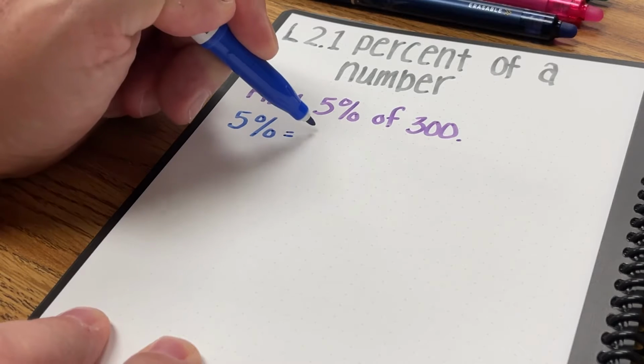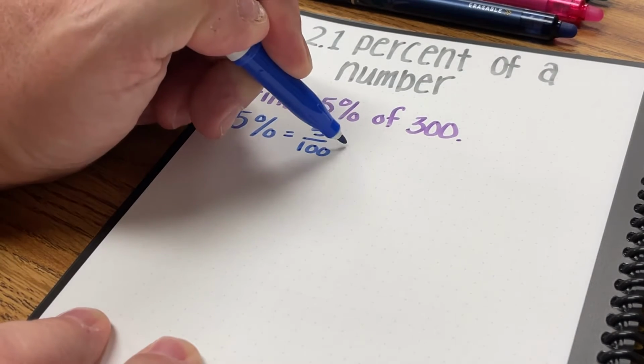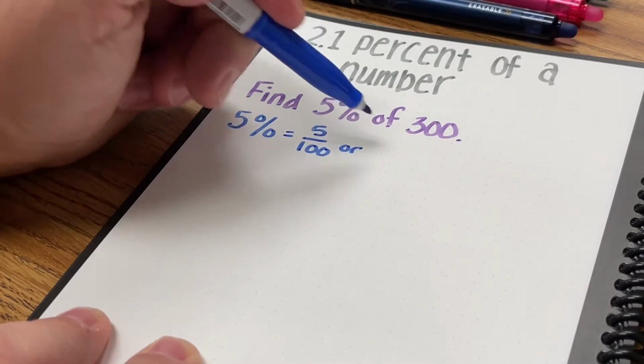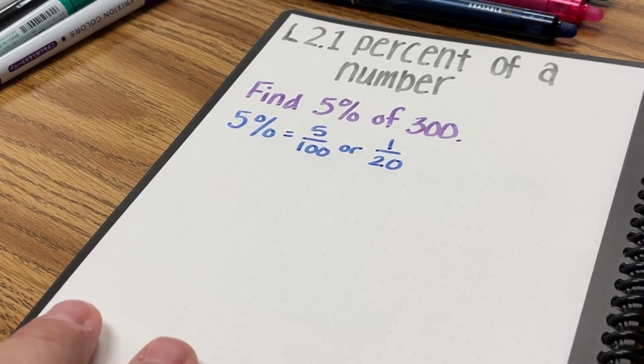So 5% as a fraction is the same as 5 over 100, but I can simplify that by dividing both the numerator and the denominator by 5, and I get 1 over 20.